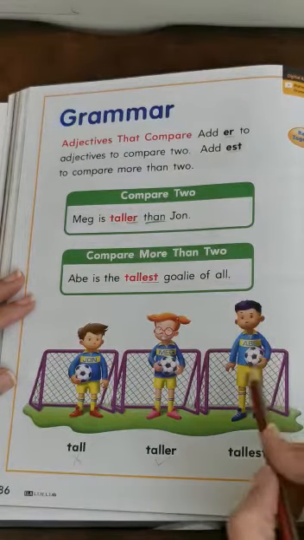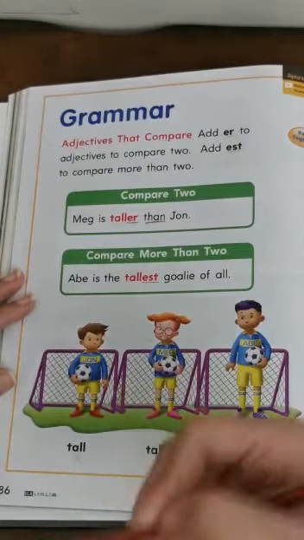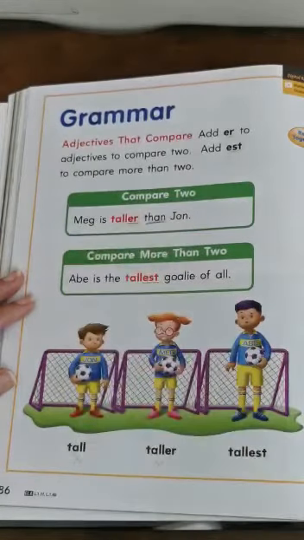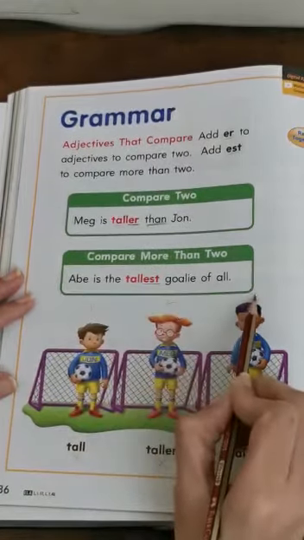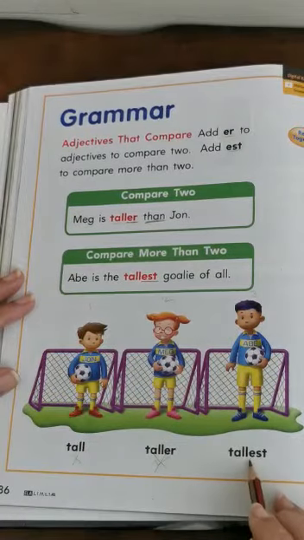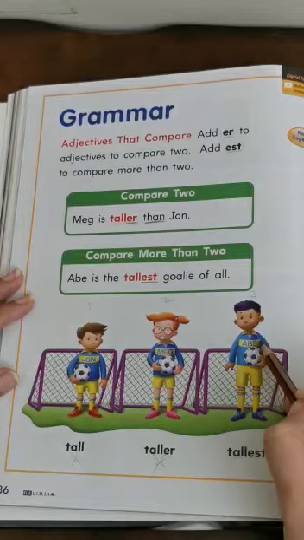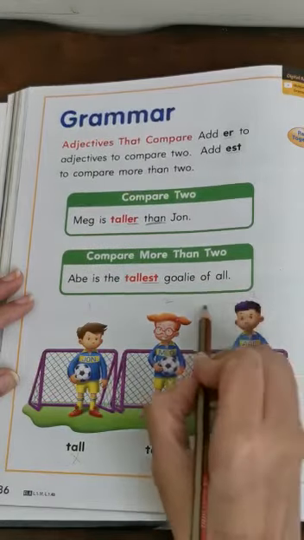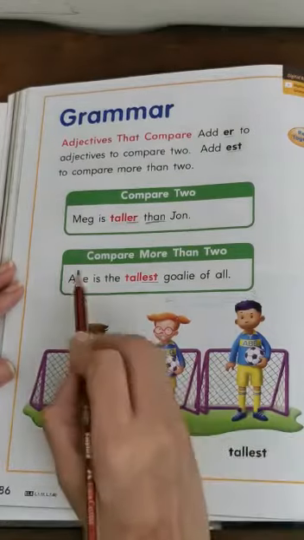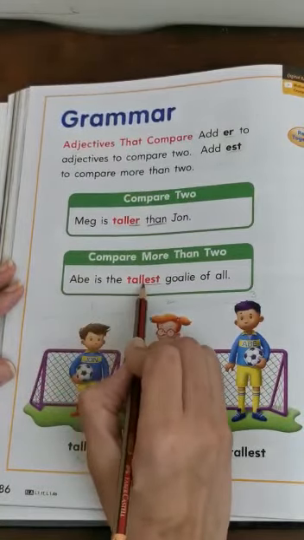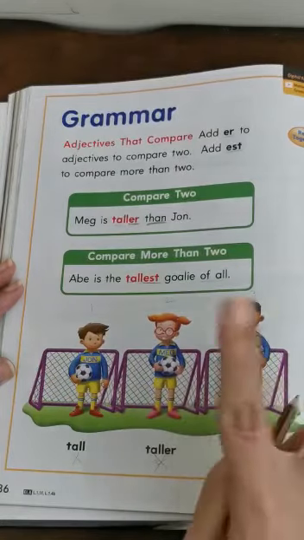Now I'm talking about 1, 2, 3. 3 people, 3 kids, not only 2, more than 2. So again, I cannot use taller because I have more than 2. In this case, I will add est, tallest. Look at Abe. Abe is the tallest one, see? He is very tall. Abe is taller than Meg and also taller than John. So, Abe is the tallest of all. When I say of all, it means I'm comparing more than 2.